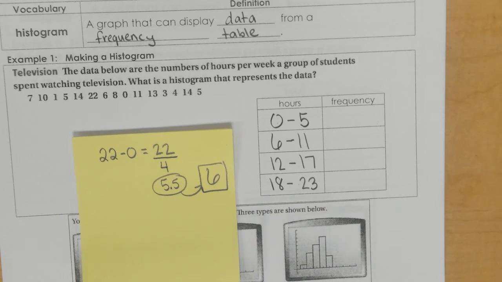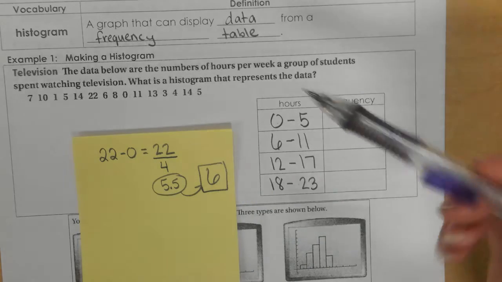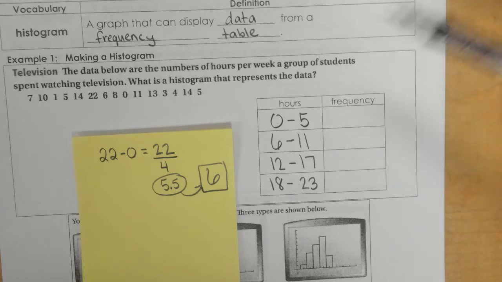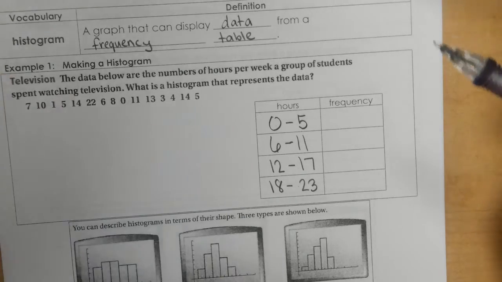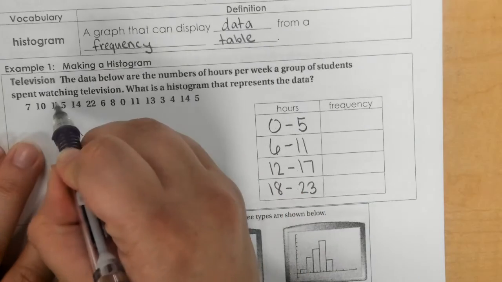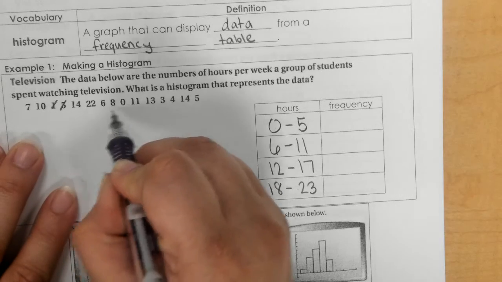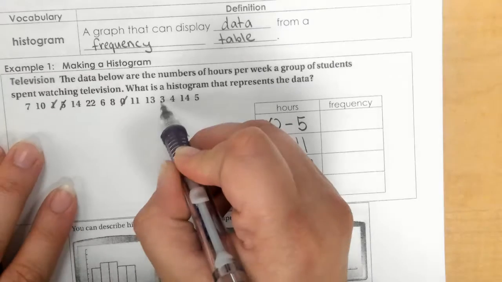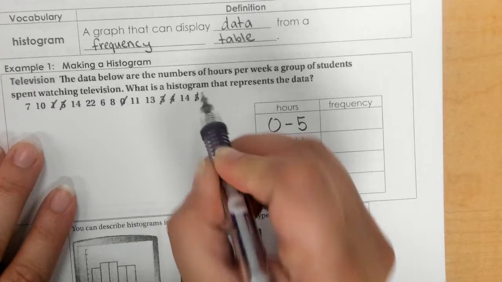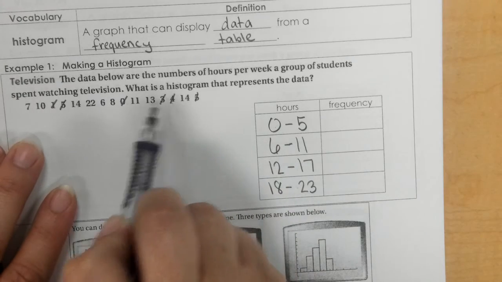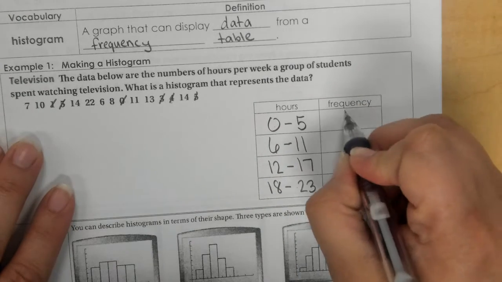So now I'm going to go through the data here and just mark off what falls between 0 to 5. So it looks like we've got 1, 5, 0, 3, 4, 5. So 1, 2, 3, 4, 5, 6 numbers.